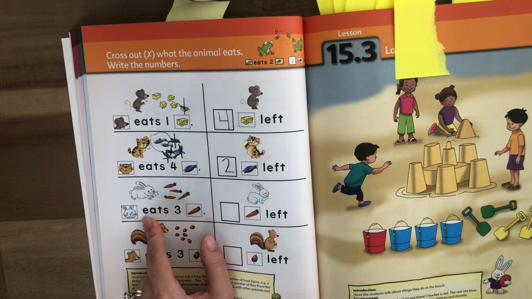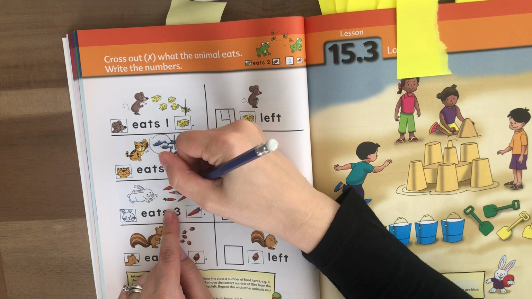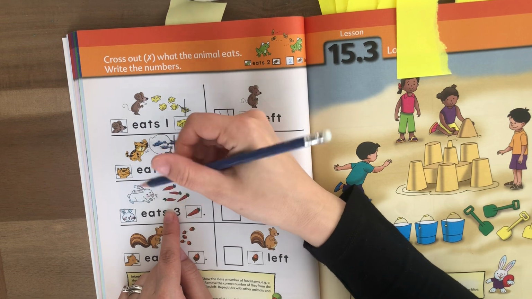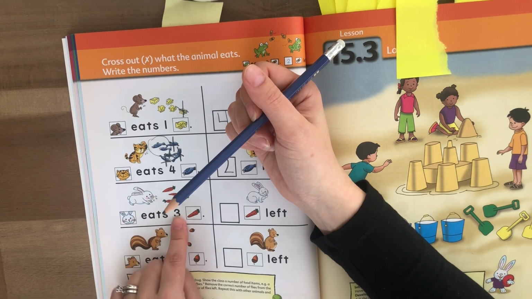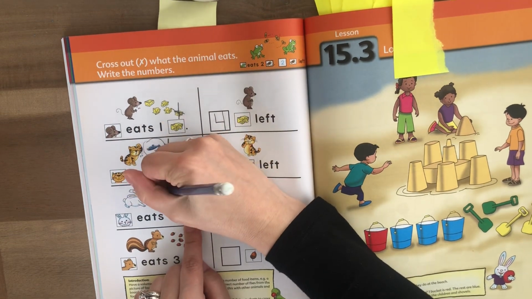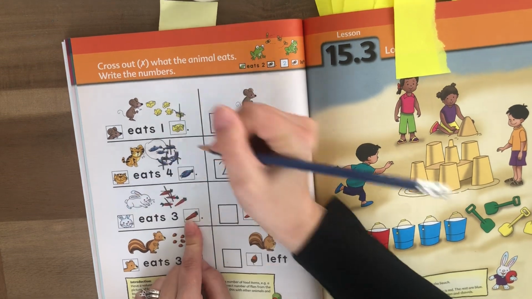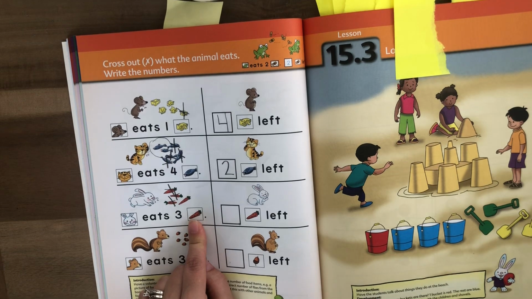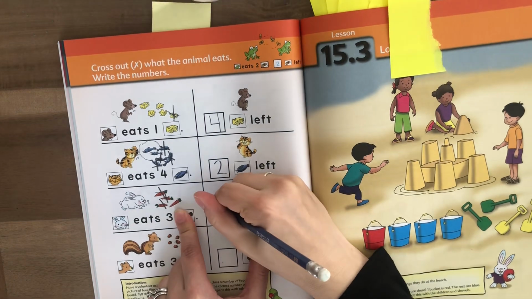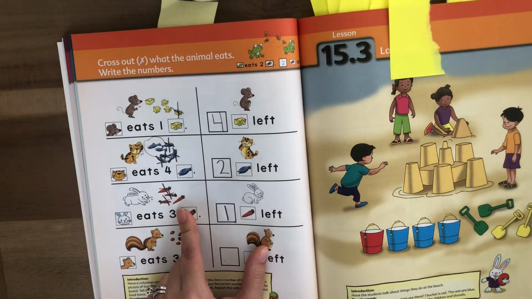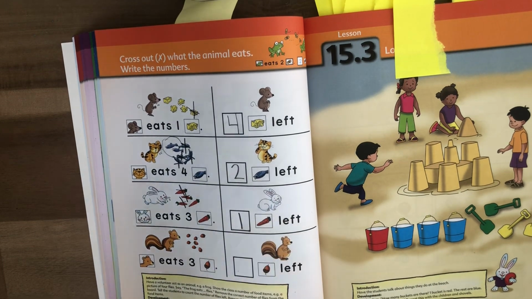Okay, now let's look at the bunny. How many carrots is there to begin with? 1, 2, 3, 4. And then our sentence says, the bunny eats 3 carrots. We need to cross out some carrots. 3 of them. 1, 2, 3. Now how many carrots are left, boys and girls, if he eats 3? 1. Let's put a 1 in the box. 1 carrot left.